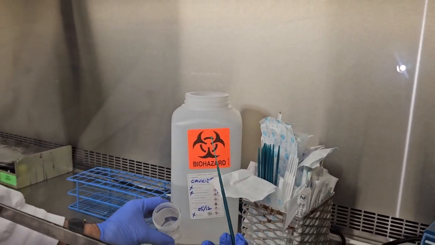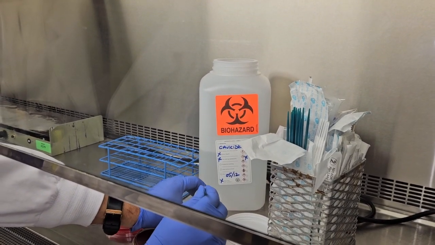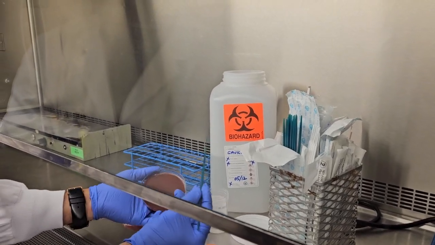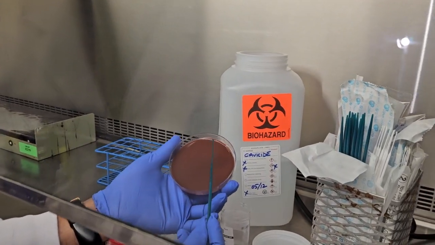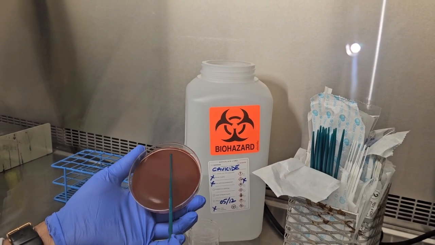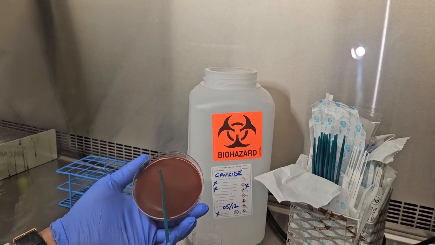I'm going to dip the loop into the sputum sample to carry some of the sample, which is supposed to carry the disease in question. So I'm now putting this sample onto one of the culture media, agar. I'm going to do the primary inoculum line. This is how we're going to do it.